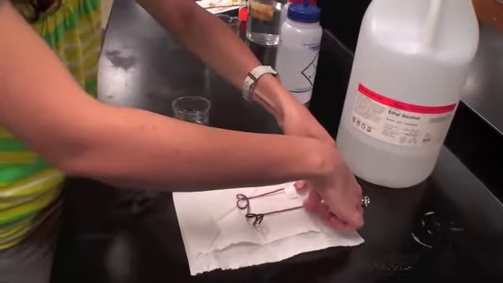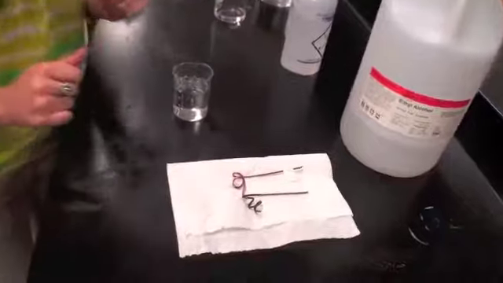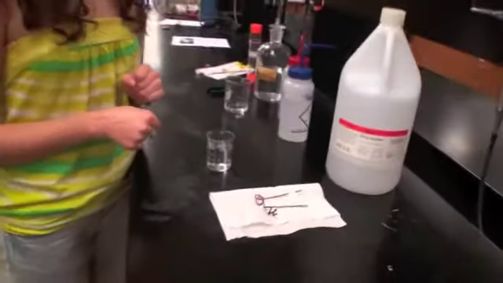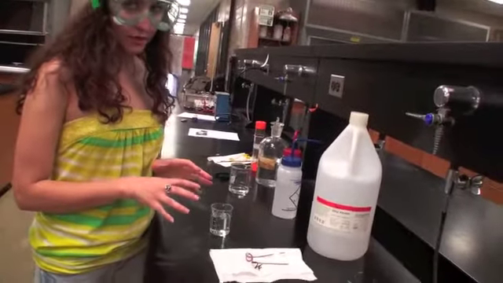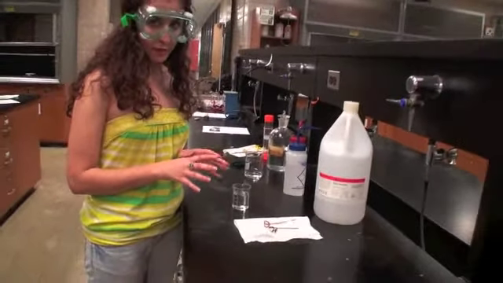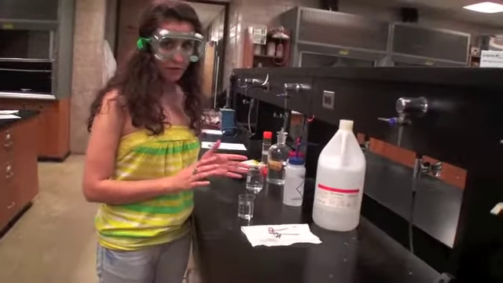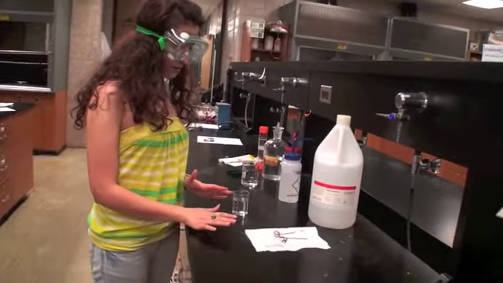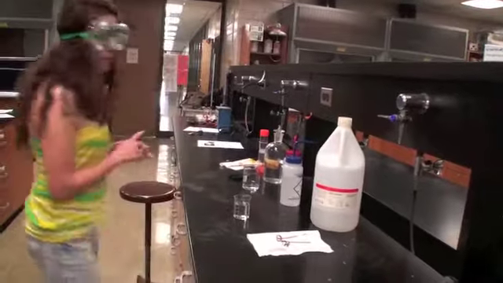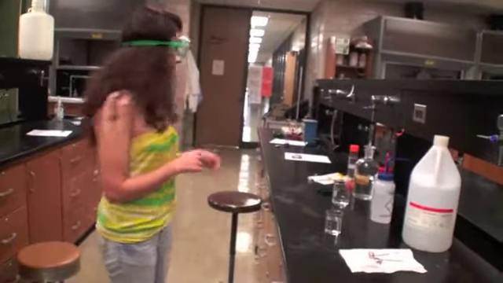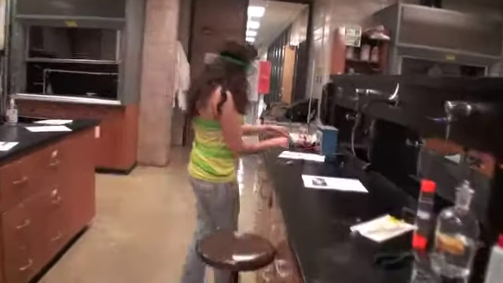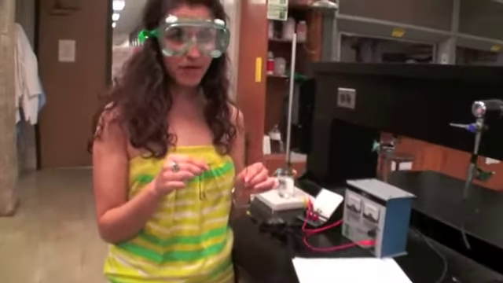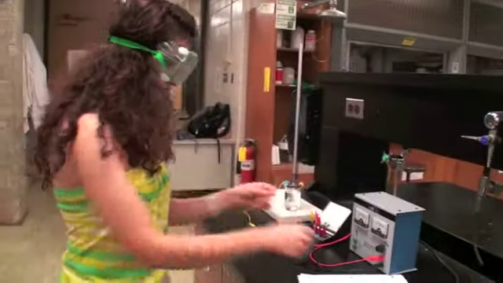Then I'll put them here to dry, and then we need to measure the mass of the electrodes after the experiment one more time and compare it to the initial mass. While I'm waiting for these to dry, I can go back to the next set of trials. I already prepared my electrodes, and I weighed them, so they're ready.